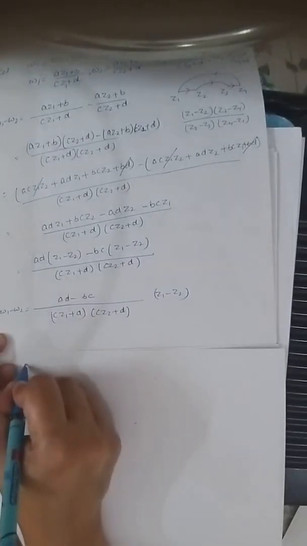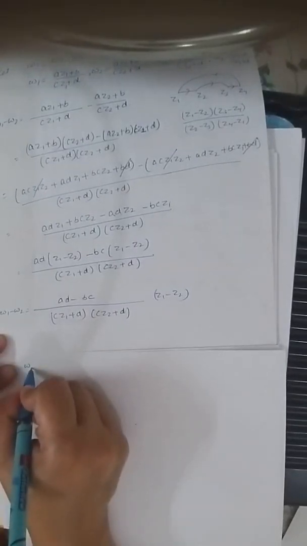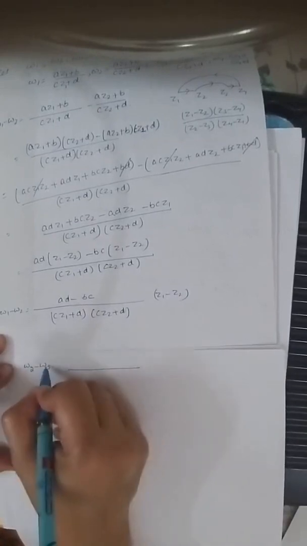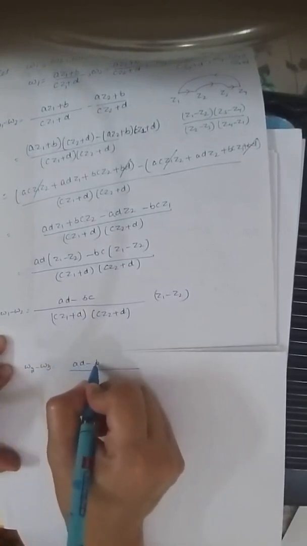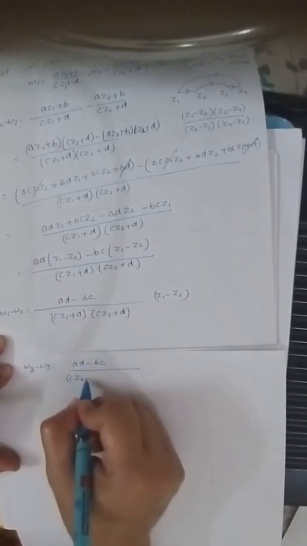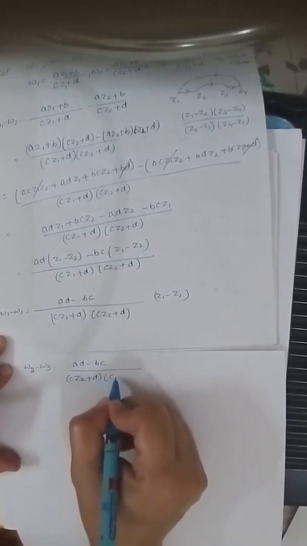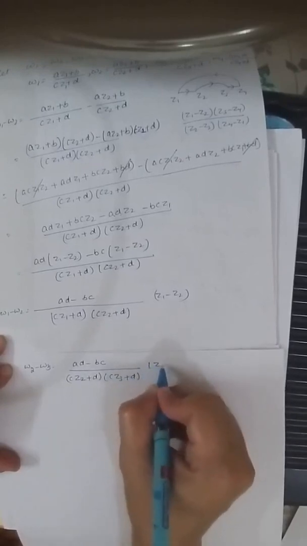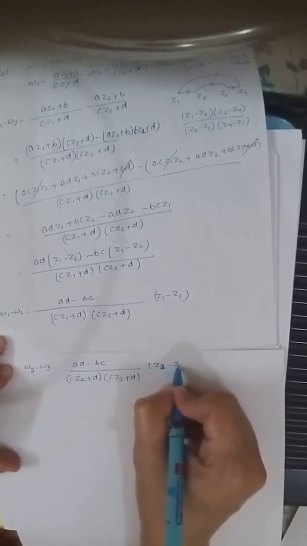Similarly, we will get the value of W2 minus W3 equal to AD minus BC over CZ2 plus D into CZ3 plus D into Z2 minus Z3.